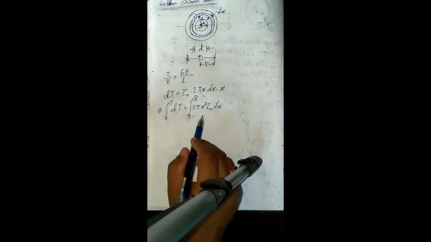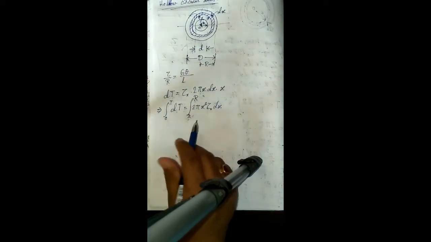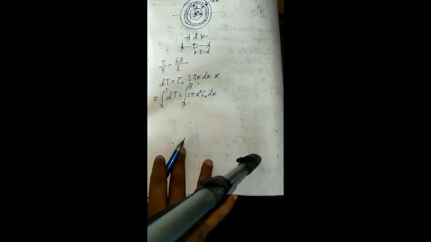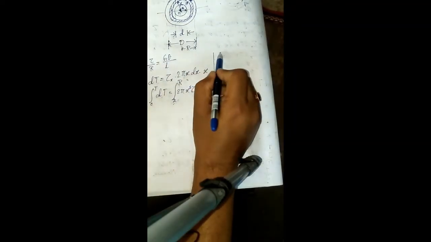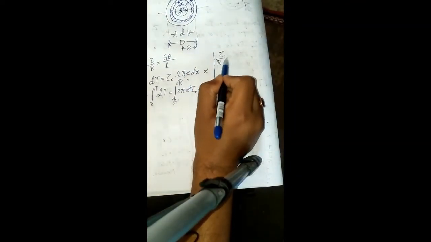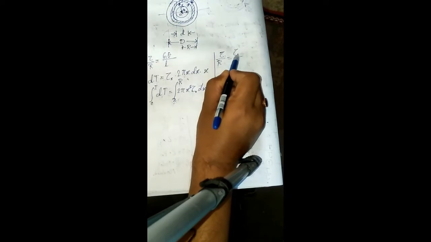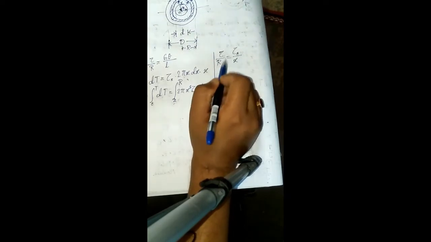Now the value of tau x we already know: tau by R equals tau x by x.